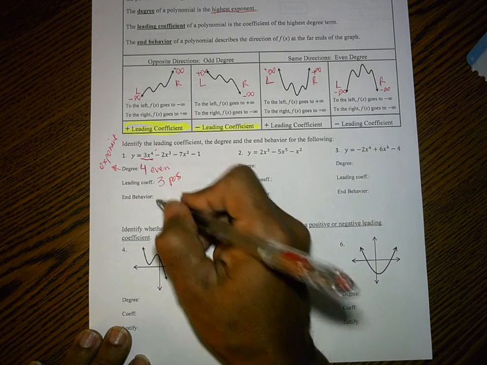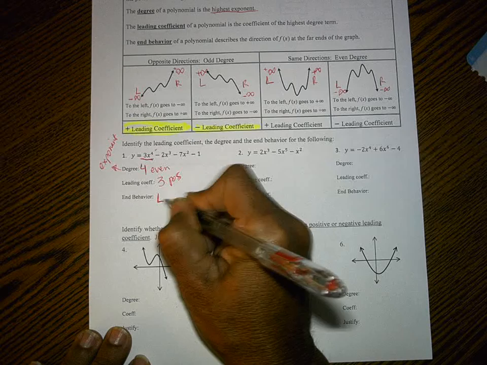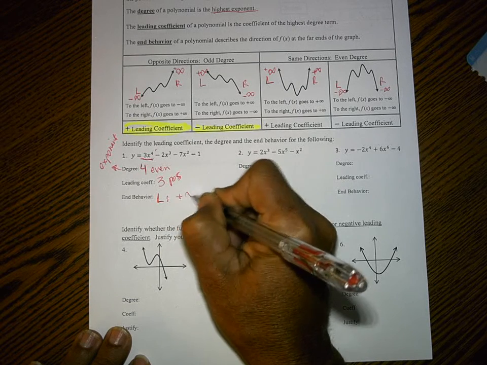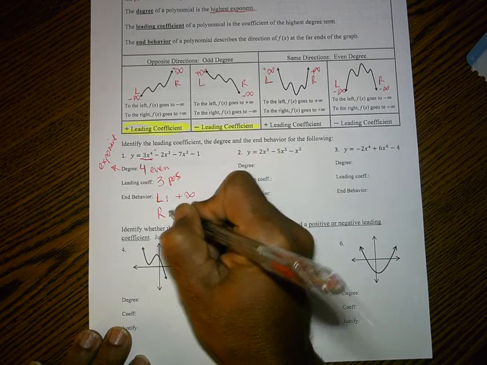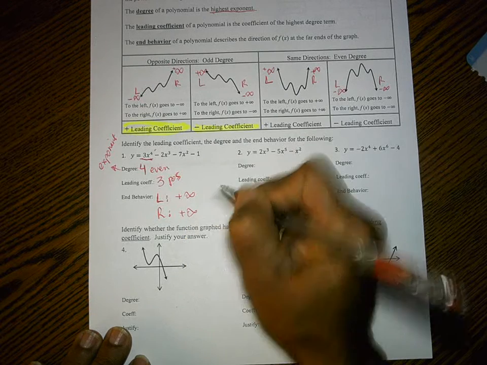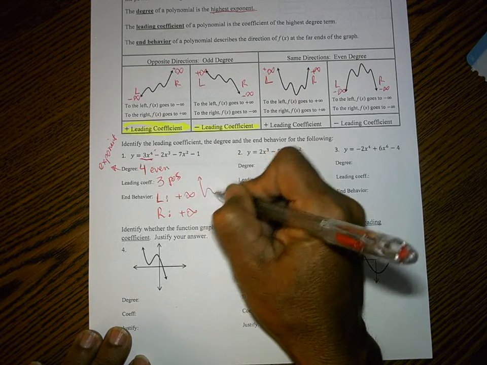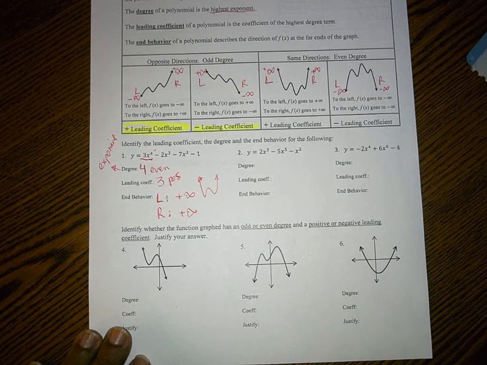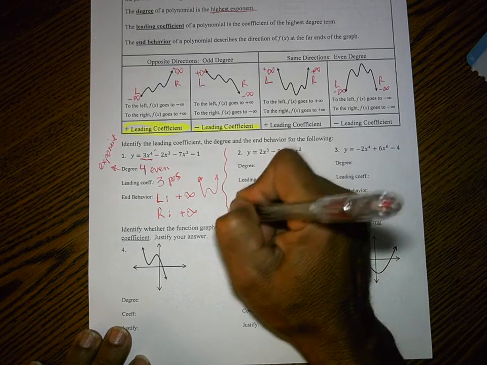So the end behavior on the left is going to go to positive infinity, and on the right, also going to positive infinity because our function is going to behave like this, okay? So that's all we're asking here. It's going to take practice for us to memorize even functions, odd functions, okay? But we're going to keep on studying here.